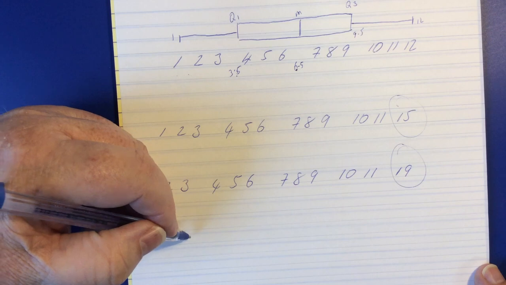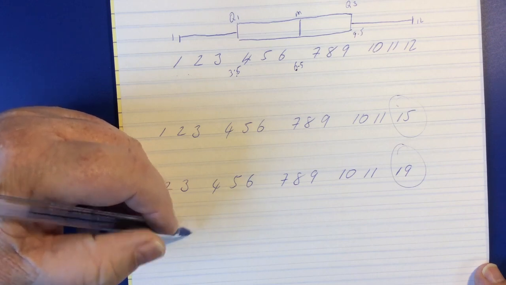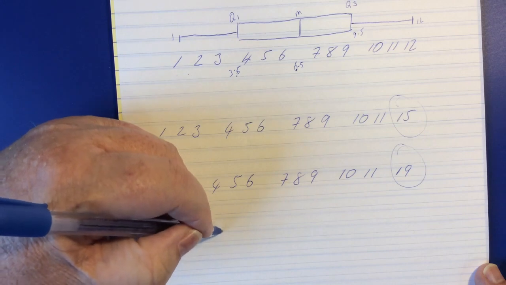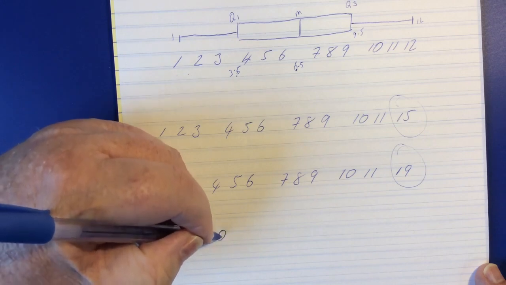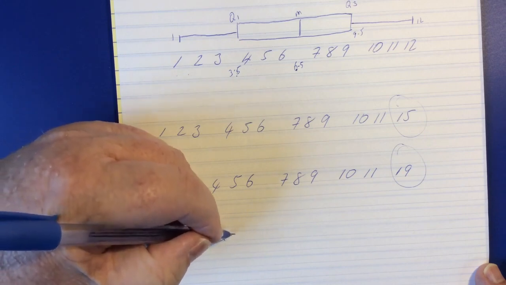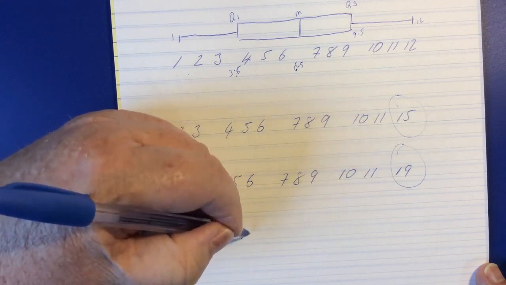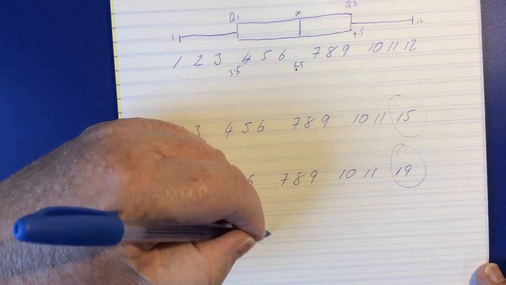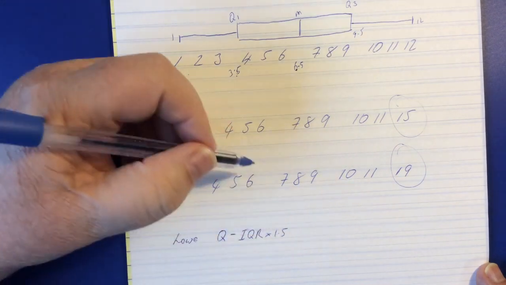Okay, so how do we find the lower one? Well, the lower fence is Q1 minus the interquartile range times 1.5.